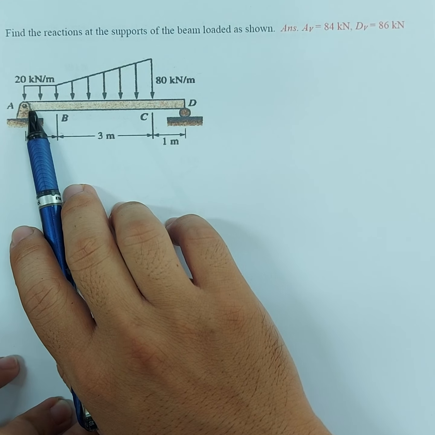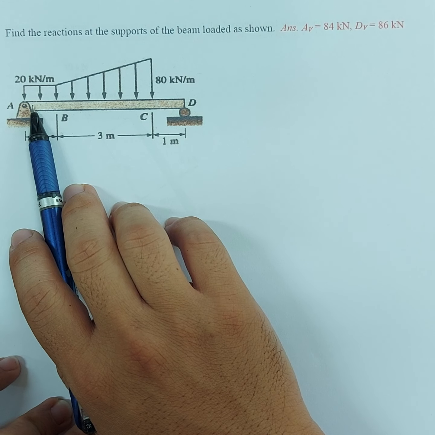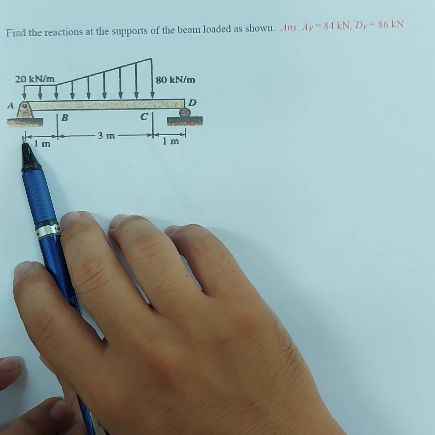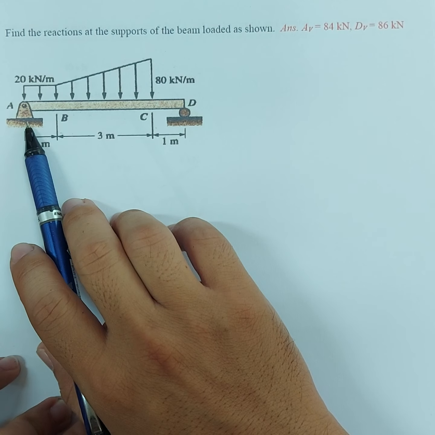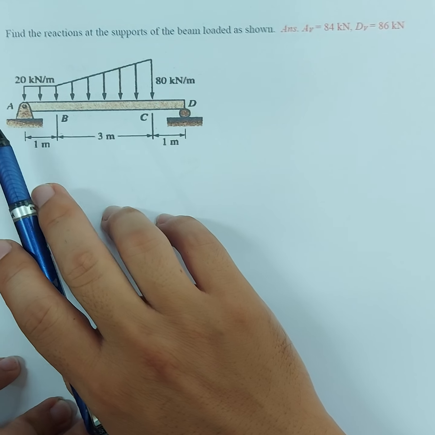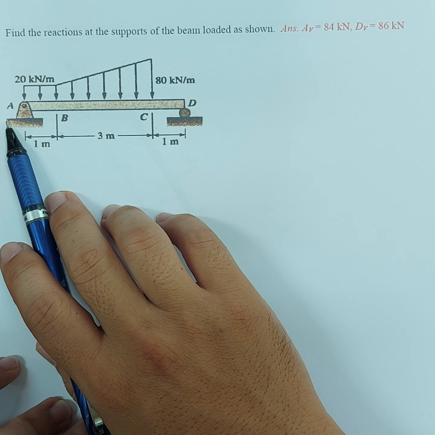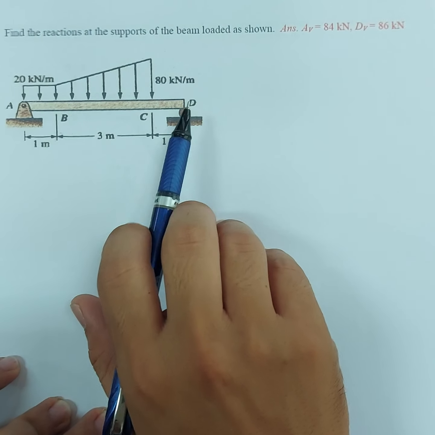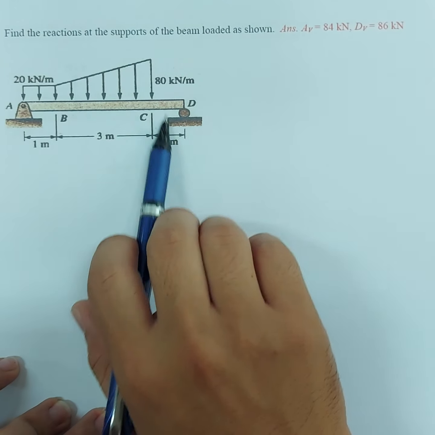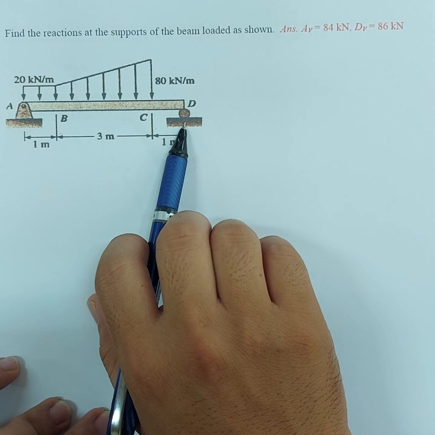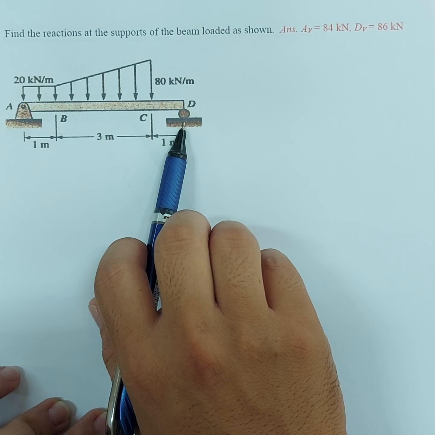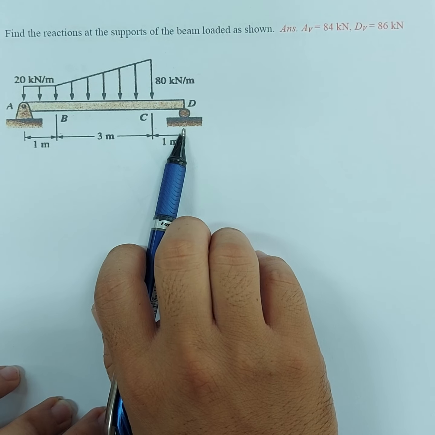Hinge or pin. So, ilang unknowns yung reaction kapag hinge or pin? Dalawa, isang vertical at isang horizontal reaction. Kapag ito naman point D, roller. Roller yung point D. So, kapag roller, isa lang yung ating reaction.